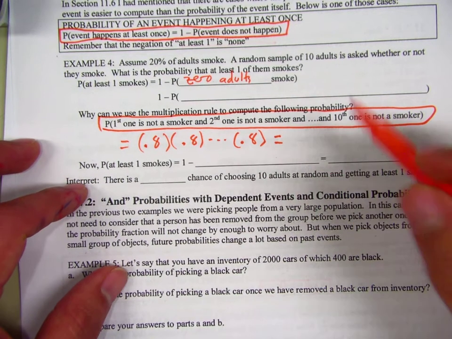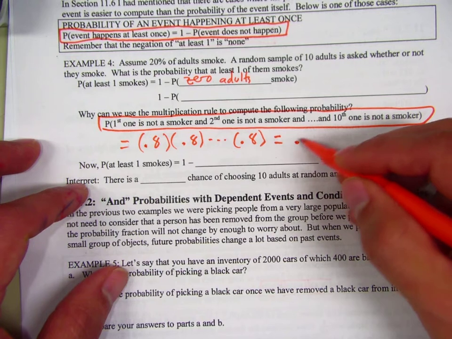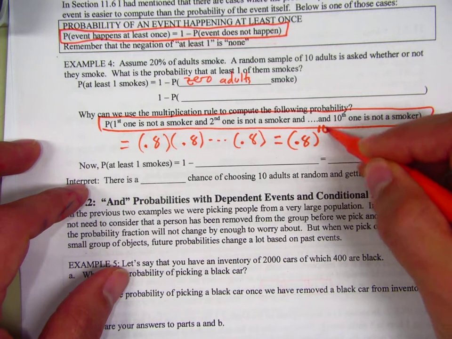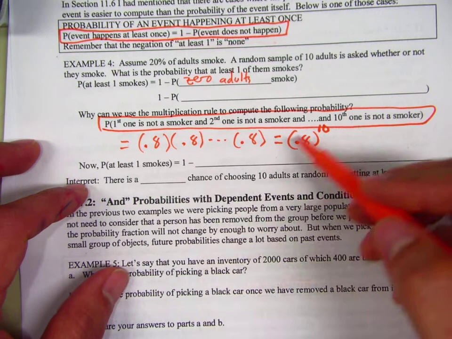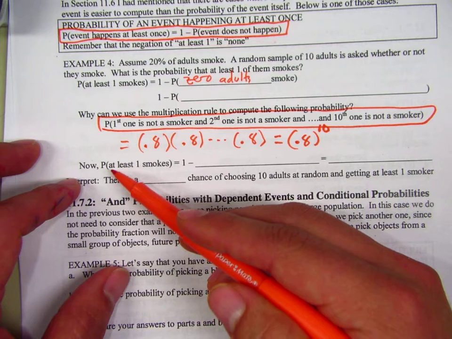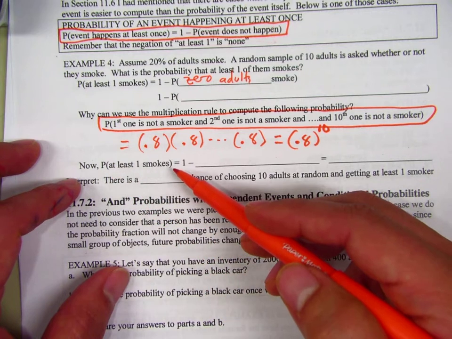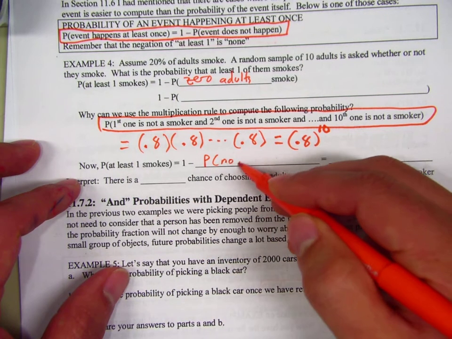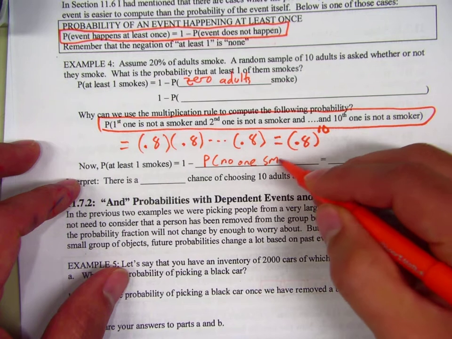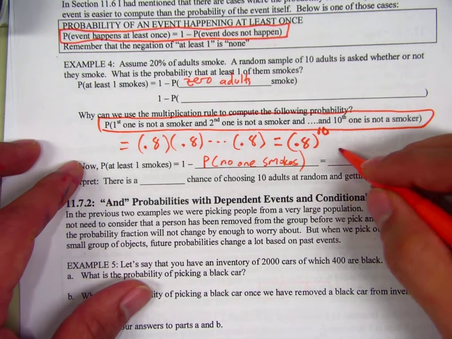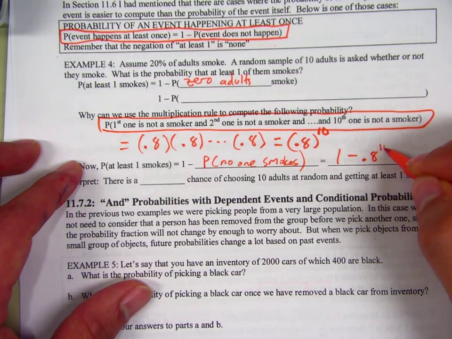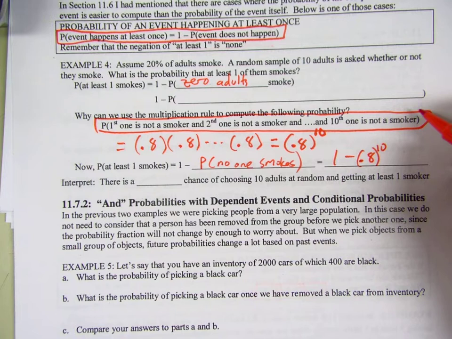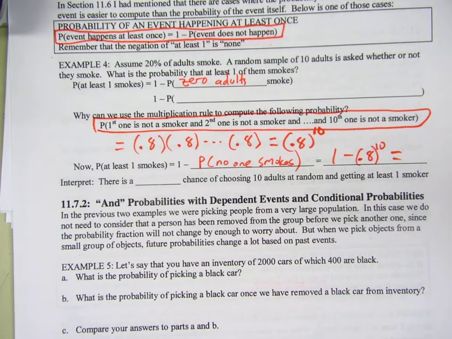So what's an easy way of writing this? We don't have to type it all in. 0.8 to the 10th. And so now we can finish the problem. The probability that at least one person smokes out of a group of 10 is the same as 1 minus the probability that no one smokes, which is the same as 1 minus 0.8 to the 10. Excuse me. And then we just type that in.